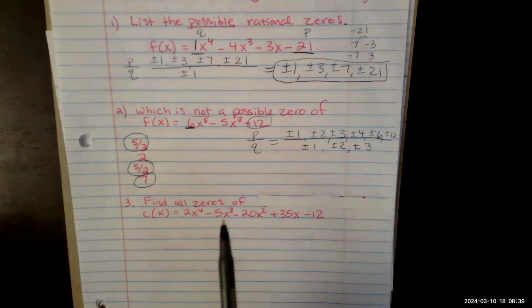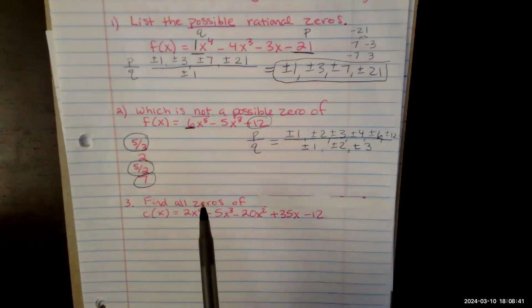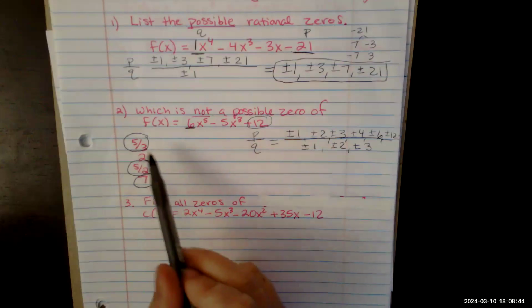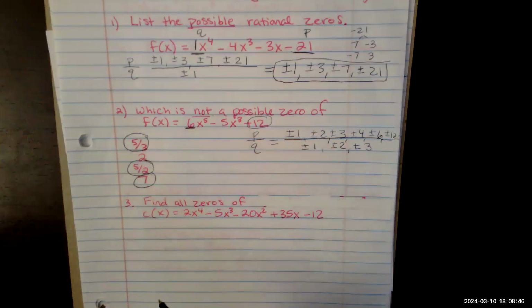Now, does that mean 2 is an actual 0? We don't know yet. We could find out by doing synthetic division, but right now all we know is it's a possibility.